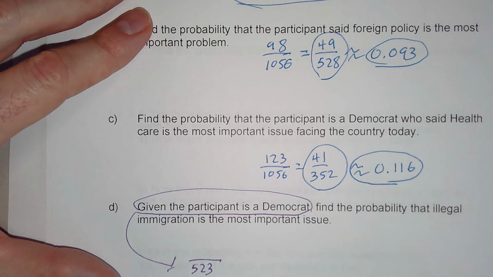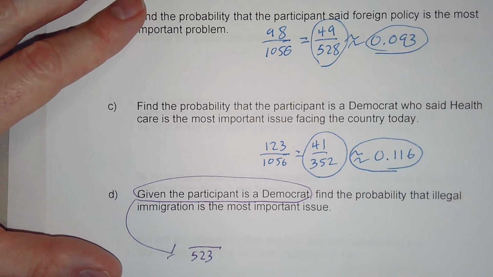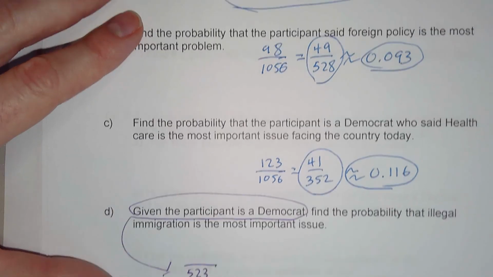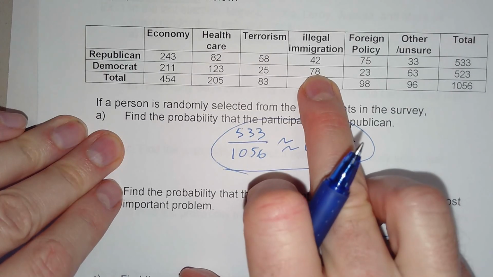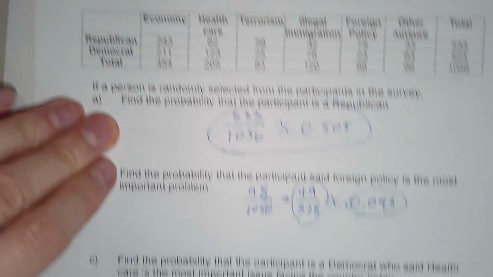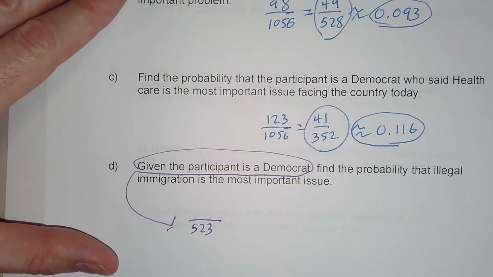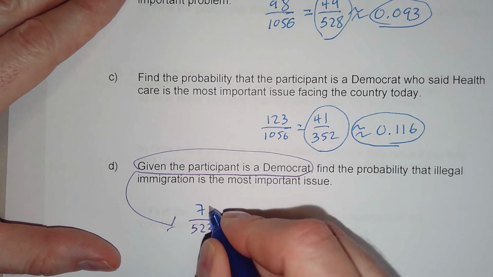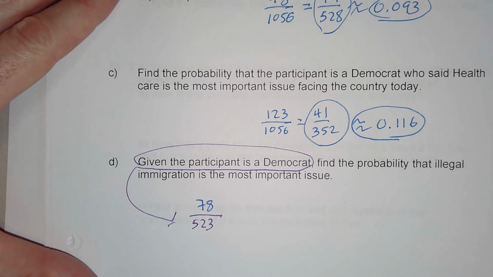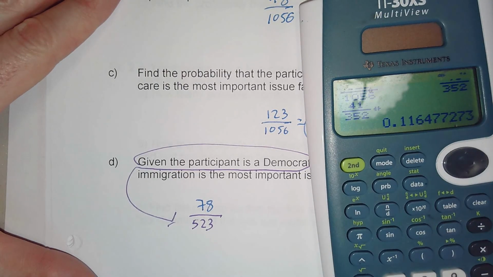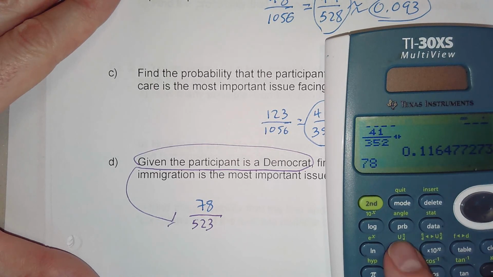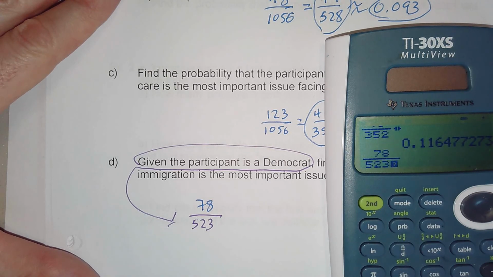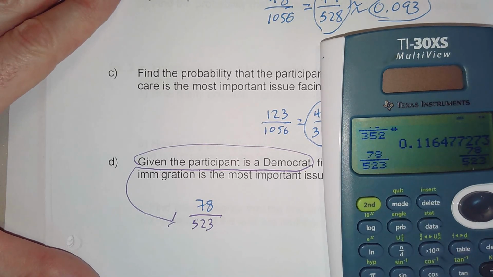Find the probability that illegal immigration was the most important issue. Well, there were 78 Democrats here that said illegal immigration was the most important issue. So we're going to put that over the 523. We'll check to see if that reduces. And that does not.